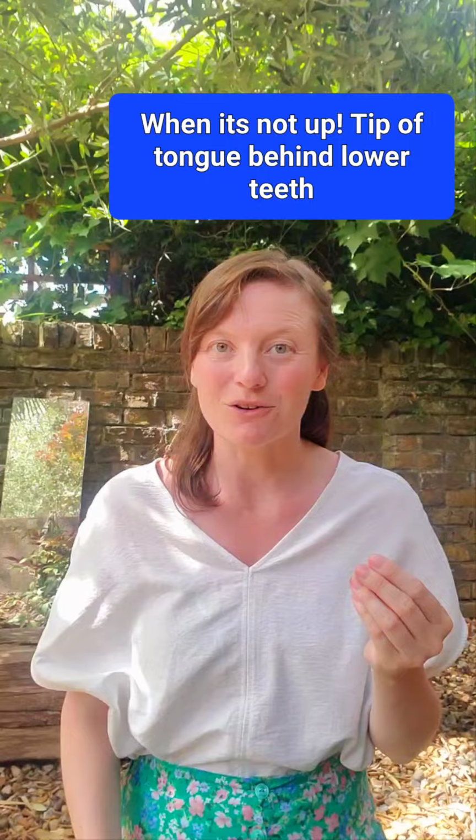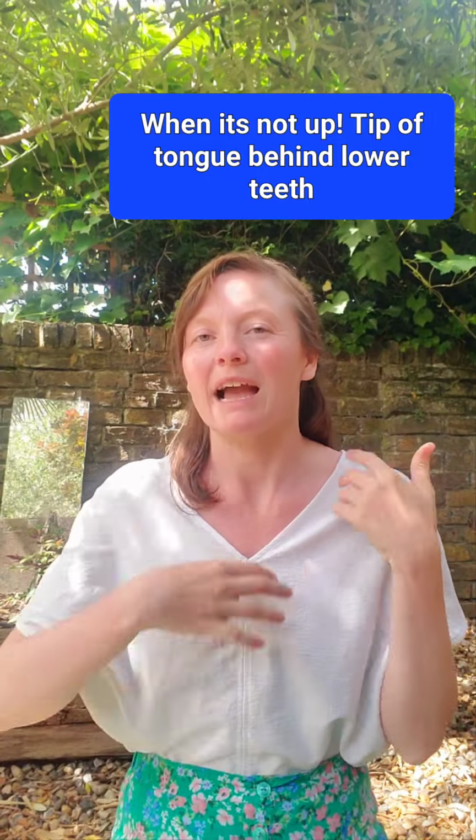The best place to put it on your vowels is behind your lower teeth. So make your consonants quick, still pronounce them, and then quickly get your tongue down, let the sound come through on your vowels, and that will reduce nasality.